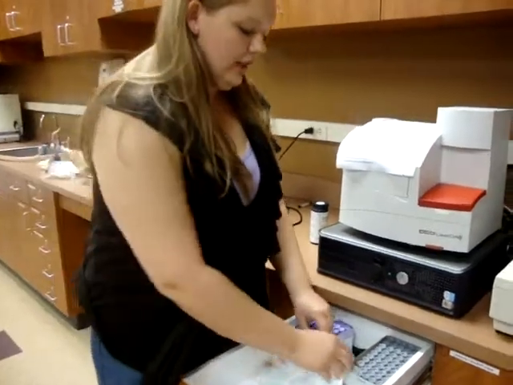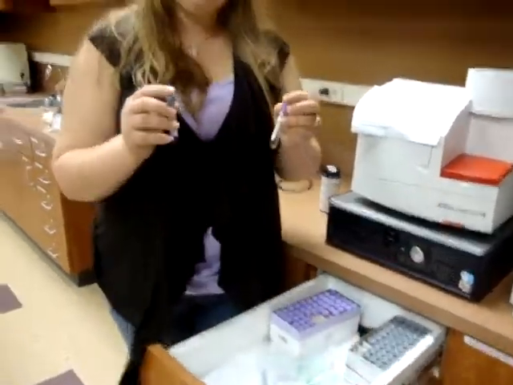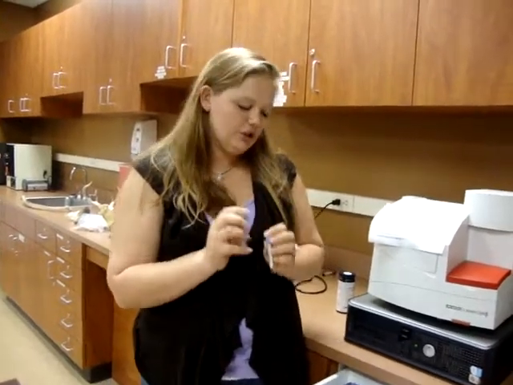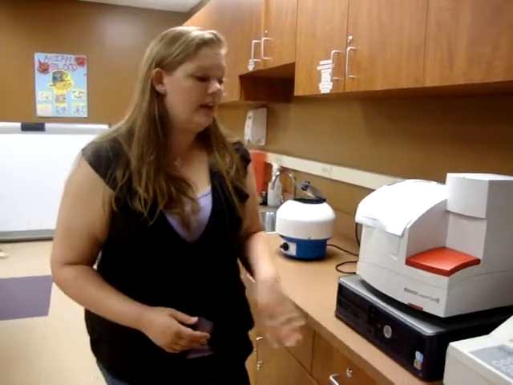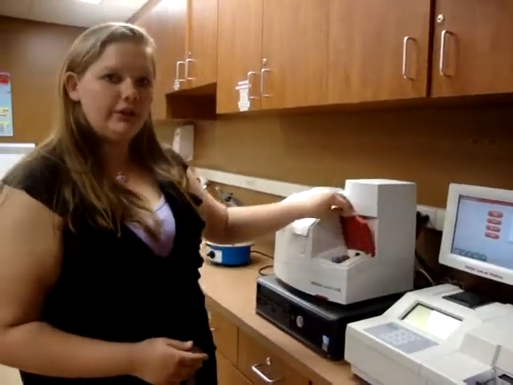Here at our clinic, we have the IDEXX machines for our CBCs. When you're using the IDEXX machine, make sure that you use your purple and your gray top tubes, and that they go together out of the same lot number and batching. After you properly fill your tubes, go ahead and place them in the machine over here.